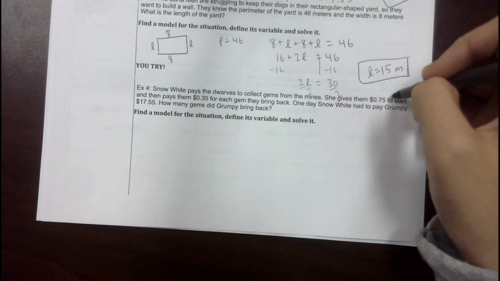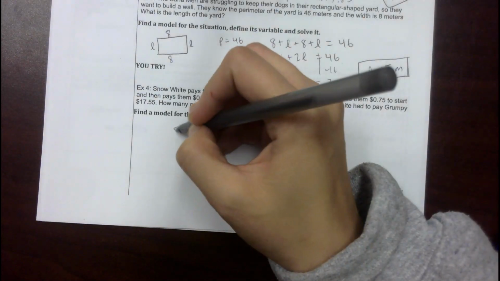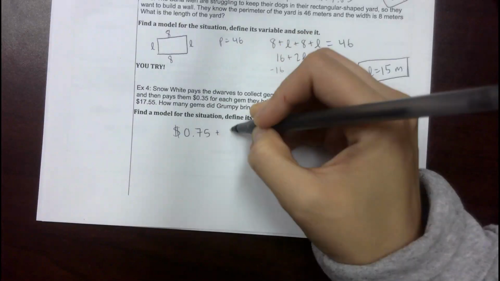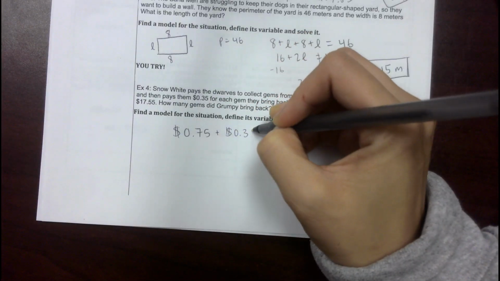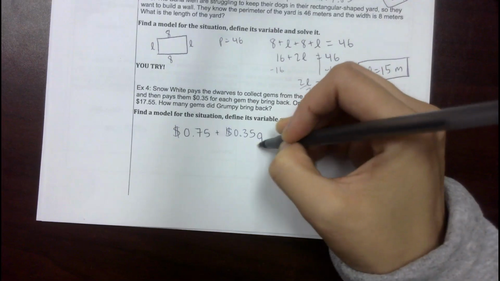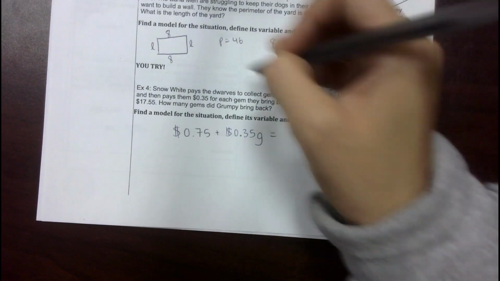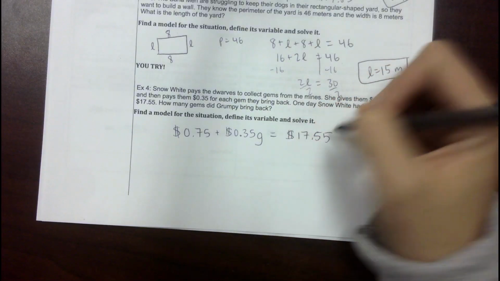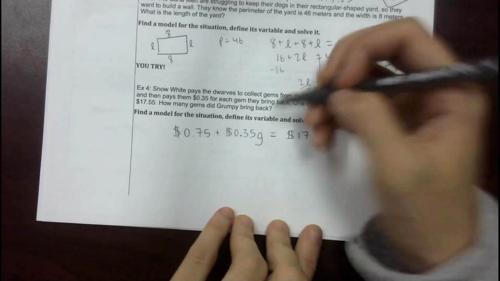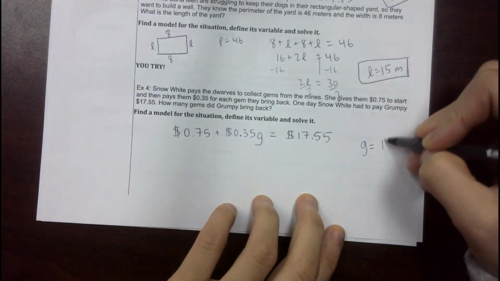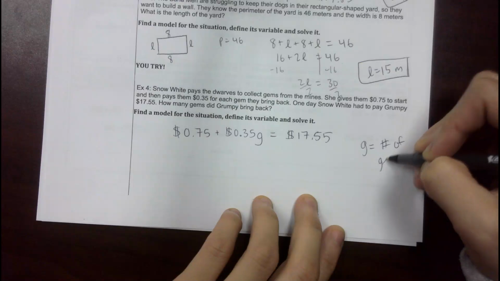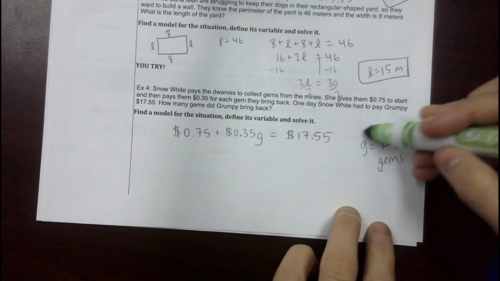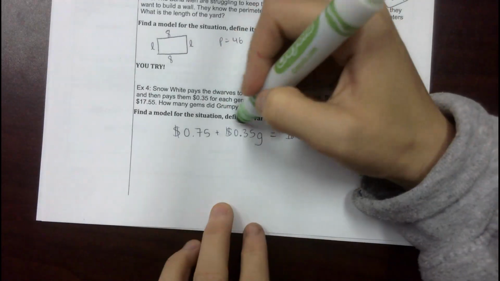So we started with 75 cents, just base pay. And then 35 cents for each gem. So let's do G for gem. And then one day, Grumpy made a total of $17.55. So we're going to define the variables. So G equals number of gems. So this is what it means to define the variable. It's like you're telling someone else what your letter means, right?